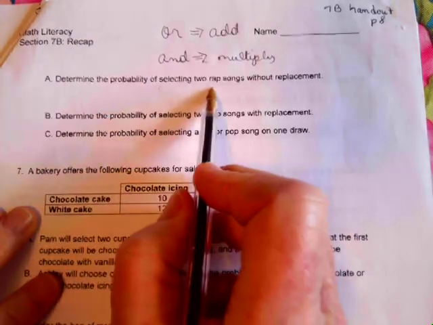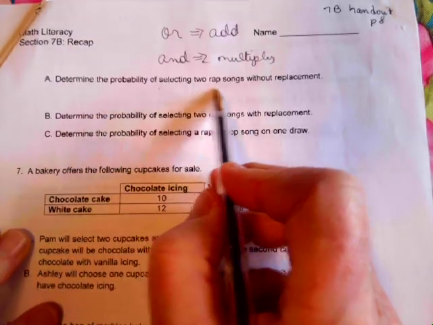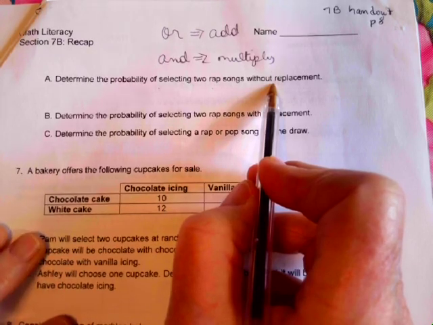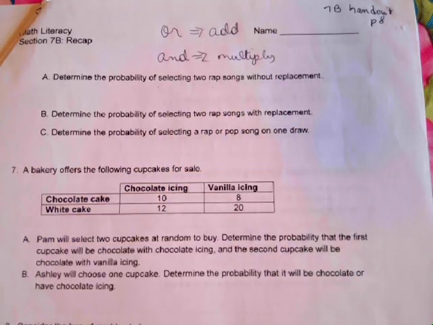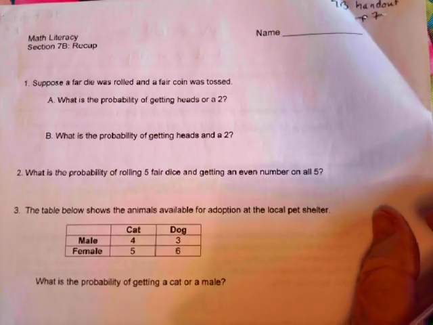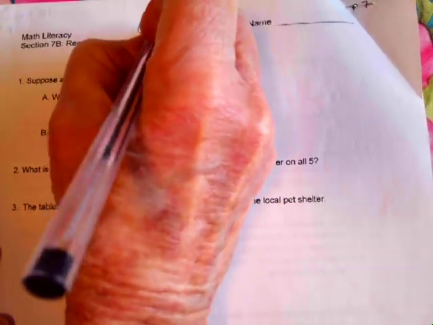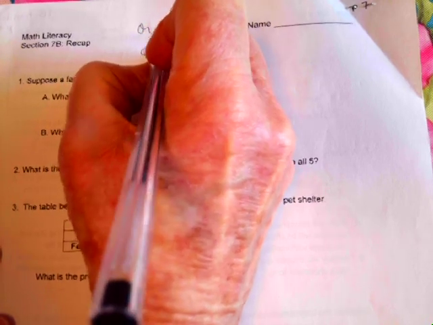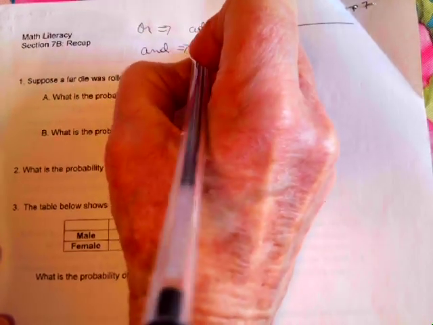Determine the probability of selecting 2 rap songs without replacement. That's not the page I want to be on. This is the page I want to be on, where it's the recap. Sorry about that, y'all. And this is where I want to have OR written. OR means add. AND means multiply.